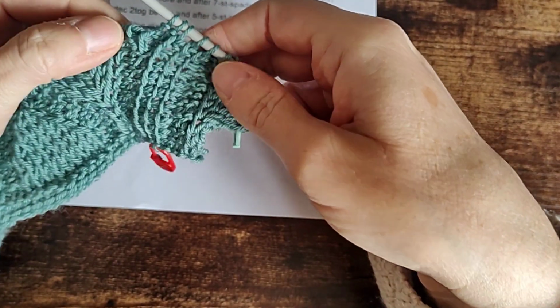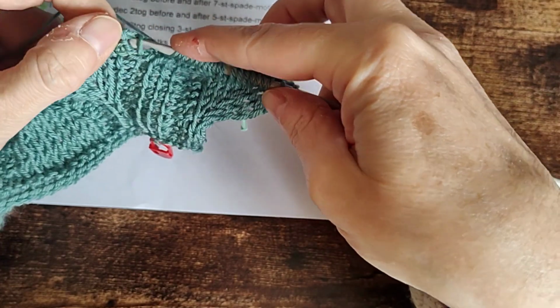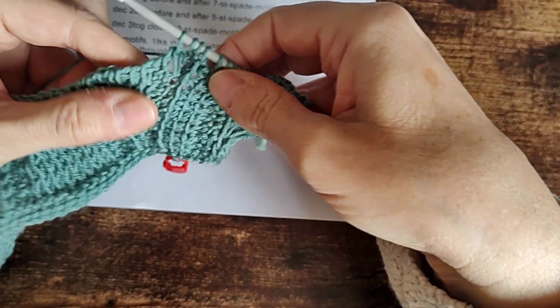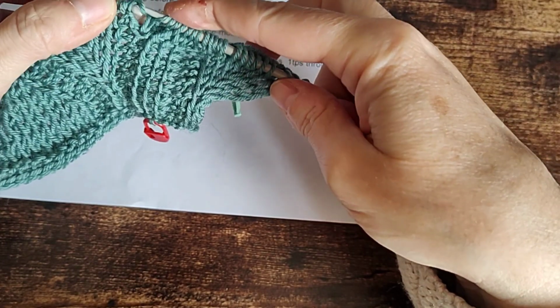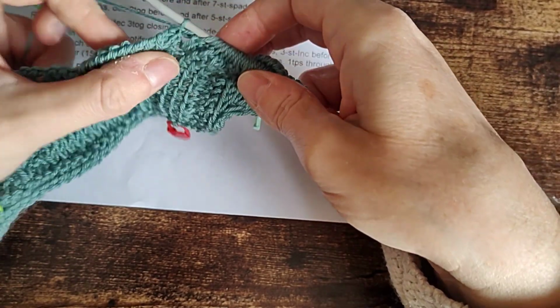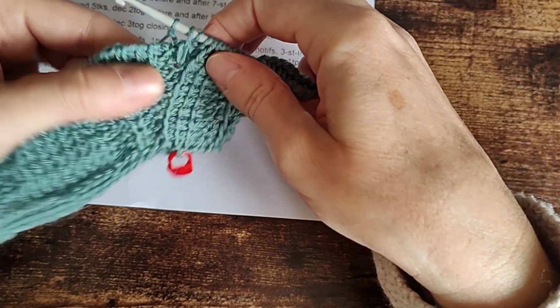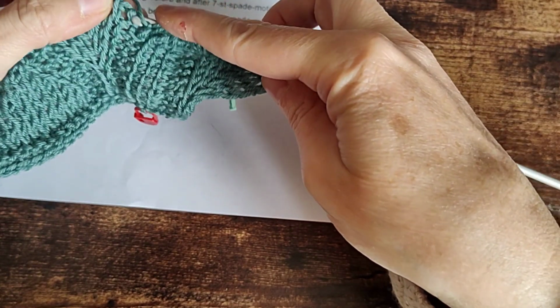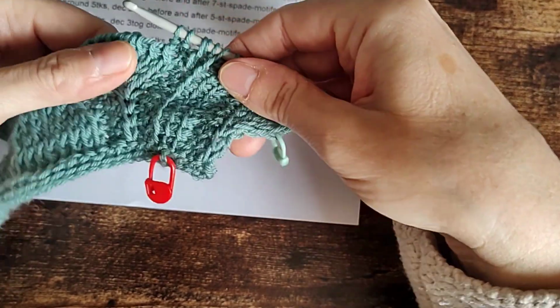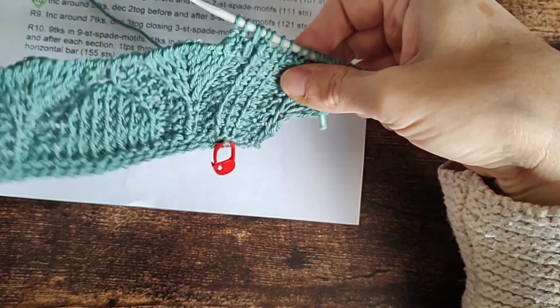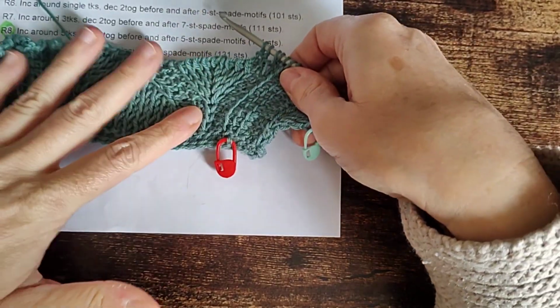So 2 purl stitches followed by a knit stitch in our full stitch increase of previous row, followed by our 2 separating purl stitches here and here. So, and this is how you will proceed across in the forward pass.